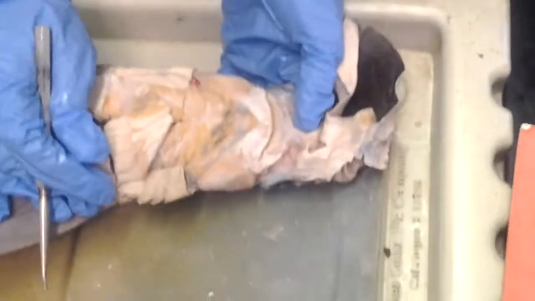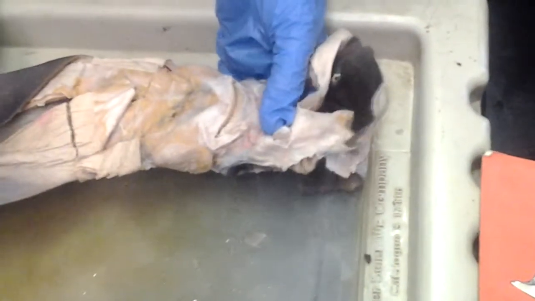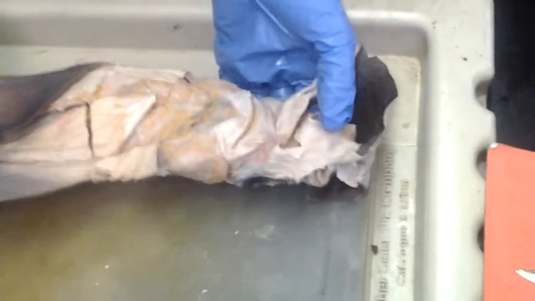That's the thing. No, labial. We didn't go over it. It's in the book. We went over it. Yeah, it's in the book. The quadrate. Labial, ventral view.